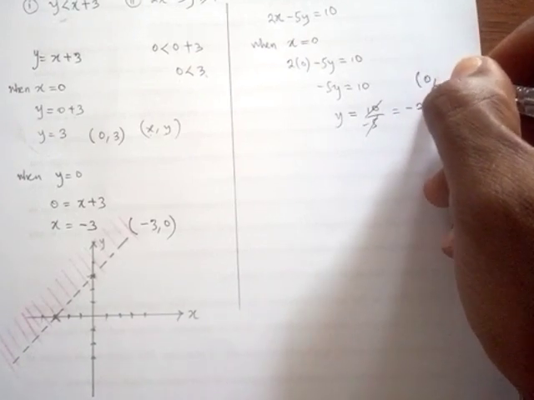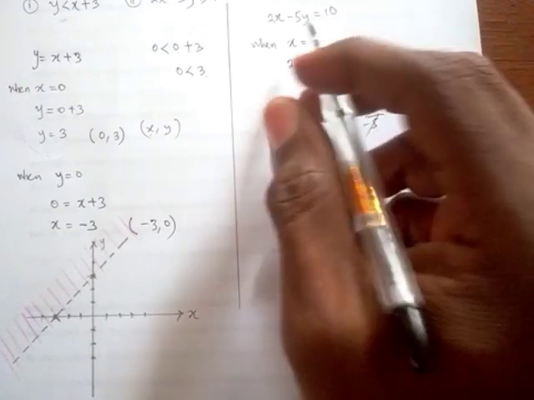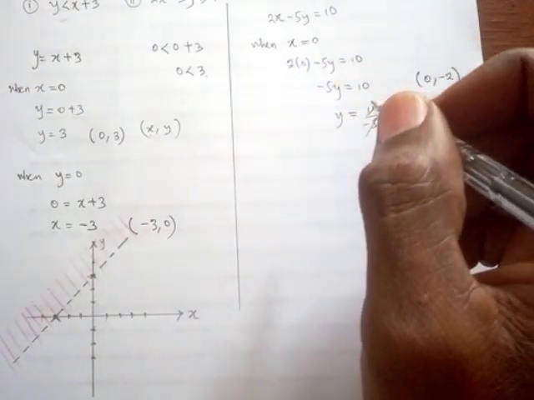So the coordinates for this point is 0, minus 2.